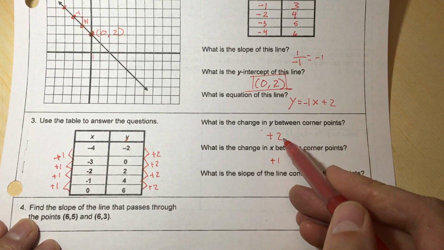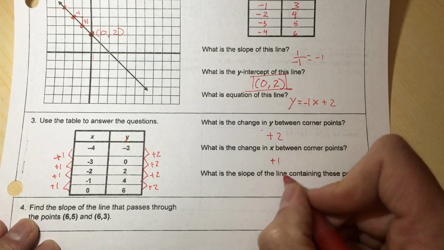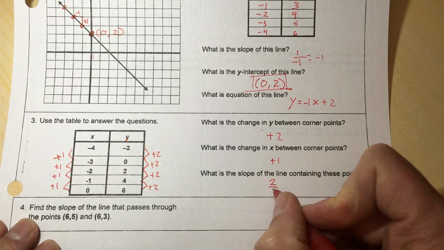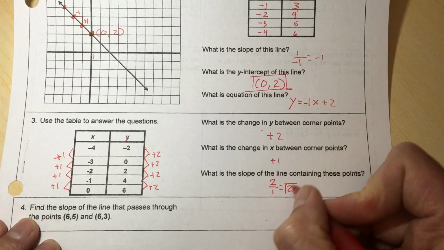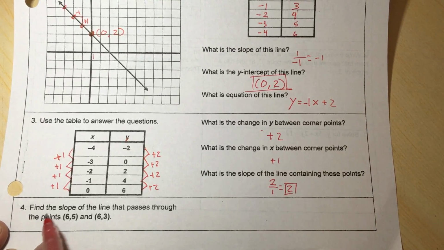And the nice thing about having the change in y done and the change in x done is that your slope is 2 over 1, and we would write that as 2. So my slope is 2. All right, find the slope of the line that passes through the points.